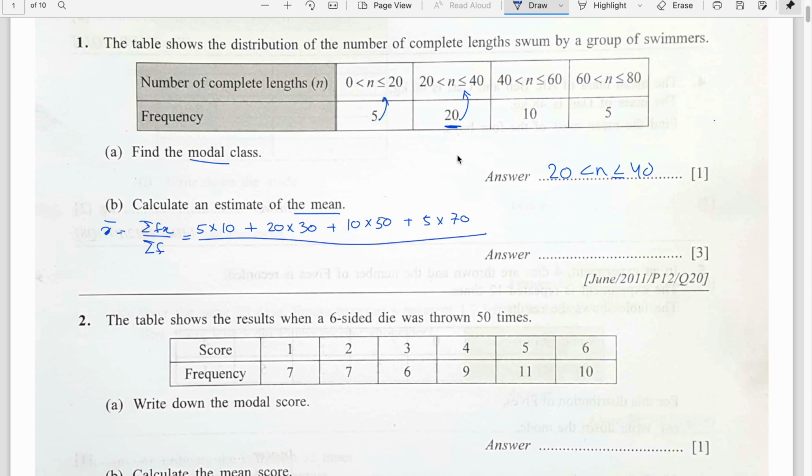And sometimes the total is given. This time it is not. So 5 plus 20 is 25 and 10, 35 and 5 is 40. Total frequency. Mean is sum of fx over sum of frequency. So we cumulate them. We find the total frequency.